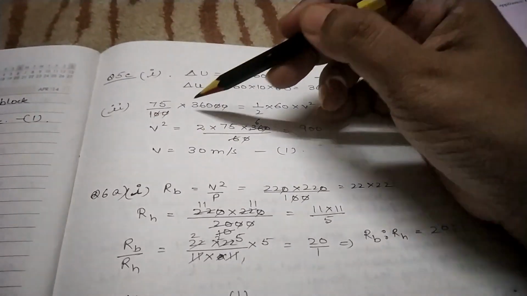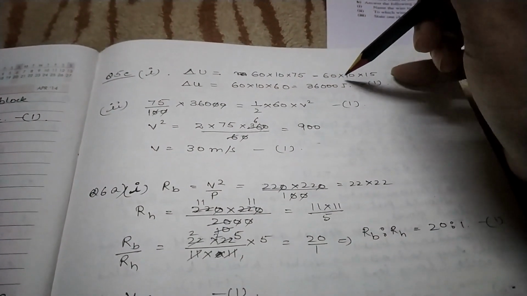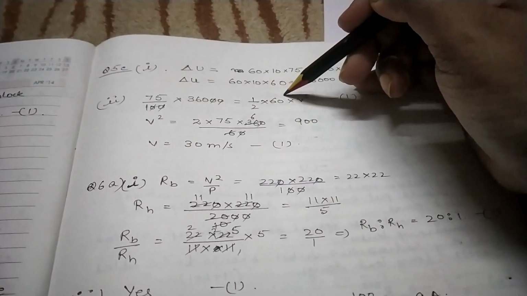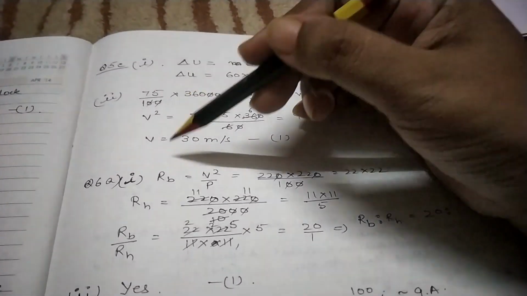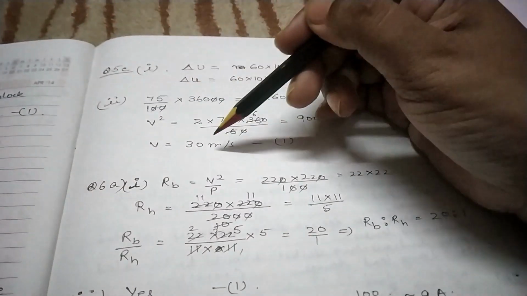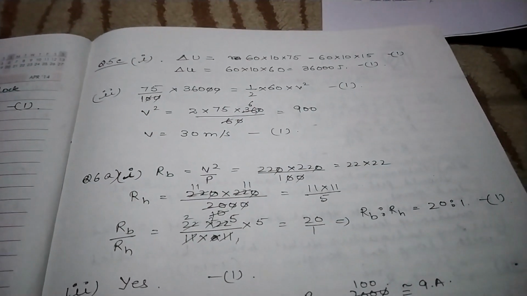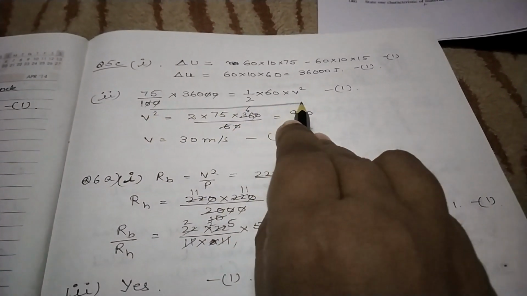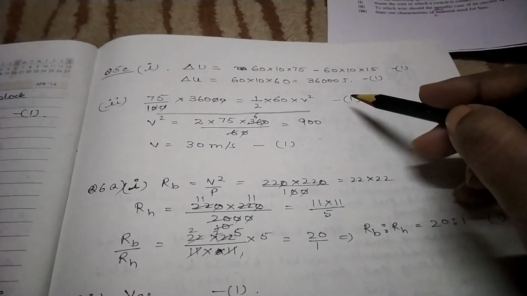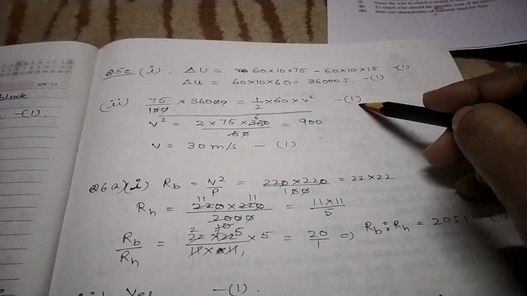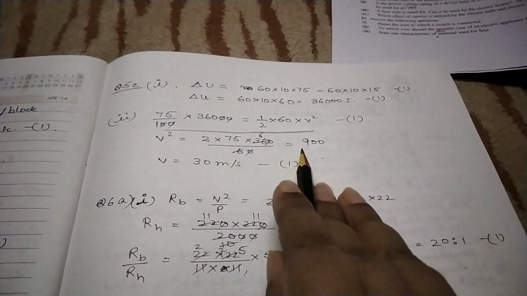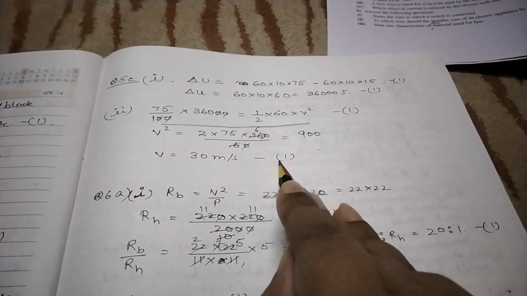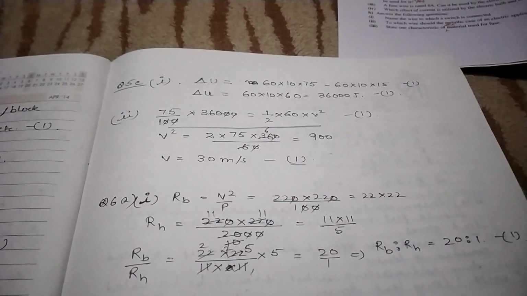Part 2 of the question, 75% of this energy is converted into kinetic energy. So P equals to mgh. Putting the values, we will get the value of velocity, which will be 30 meter per second. Again, this particular step, which is the main step, needs to be written. It is compulsory to write. So this will fetch you 1 mark. You may miss the intermediate step. Answer with correct unit will give you another 1 mark.